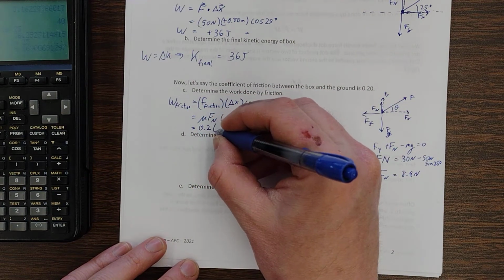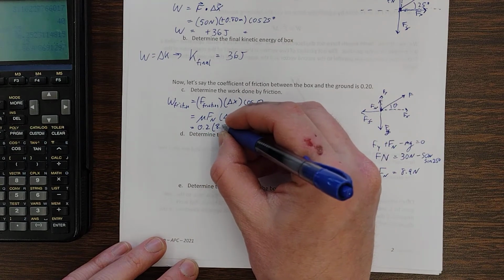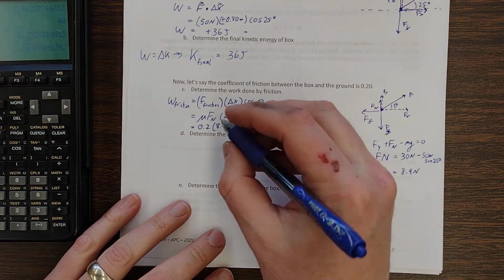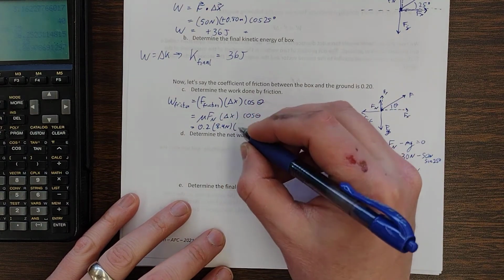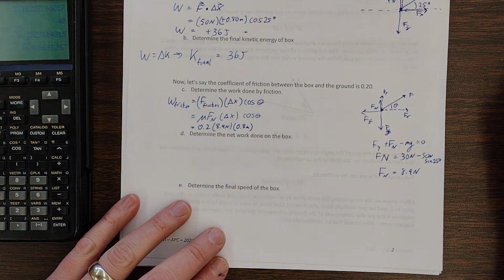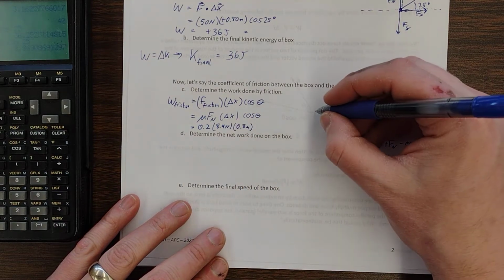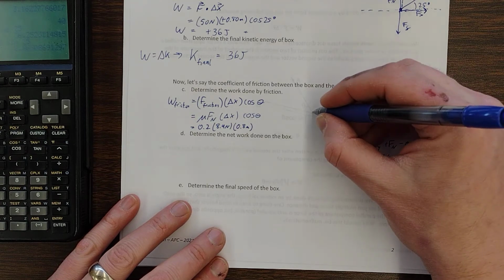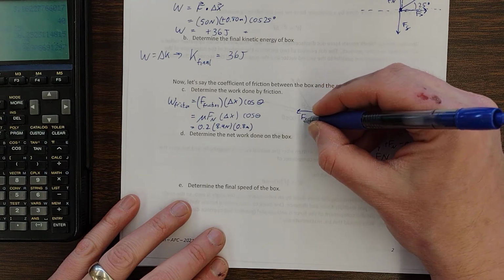Alright, so now we can put it all together here. 0.2 coefficient, no dimensions. Fn is 8.9 newtons, not very big. Cos of the angle, well, let's get delta x in there first. Displacement is still 0.8 meters. Theta, what the heck is theta? Well, here we go. Delta x is to the right, friction is to the left.